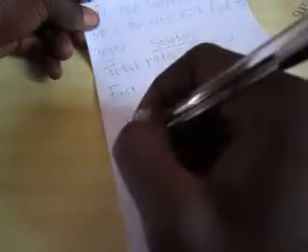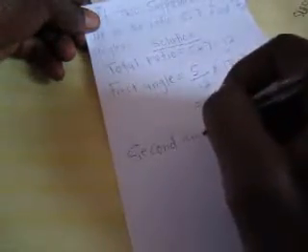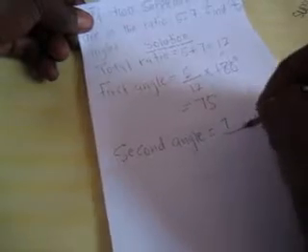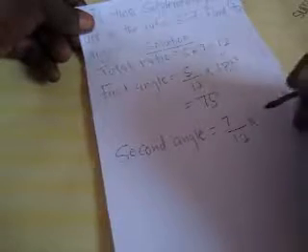Now the second angle, how we do that, the second angle will also give us the ratio of the second angle, which is 7, over the total ratio, which is 12, multiplied by 180 degrees.